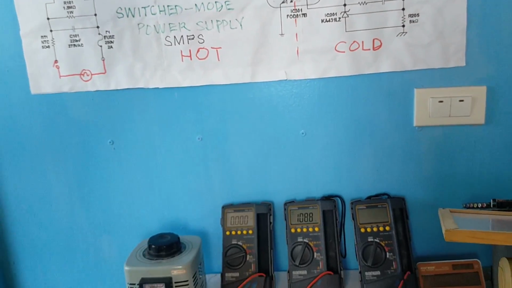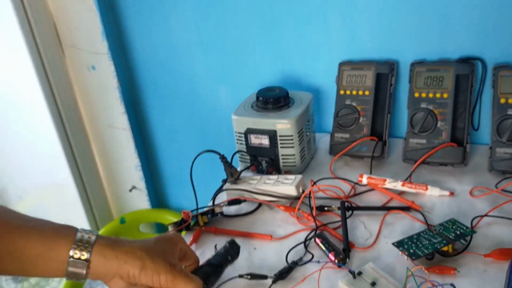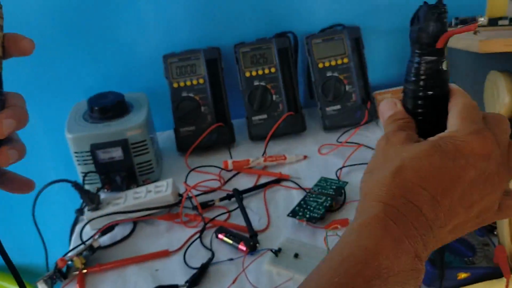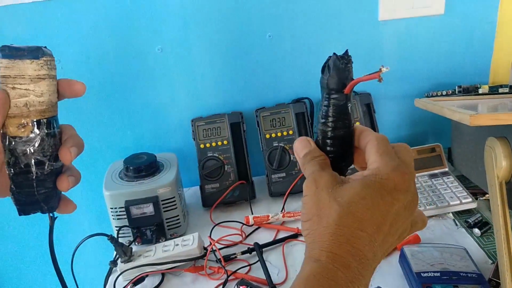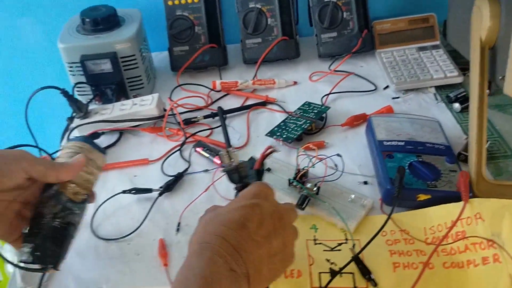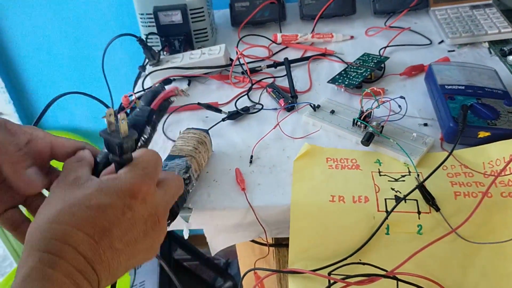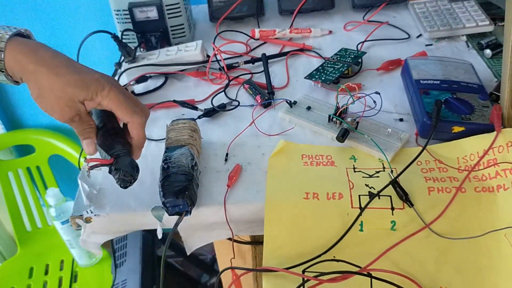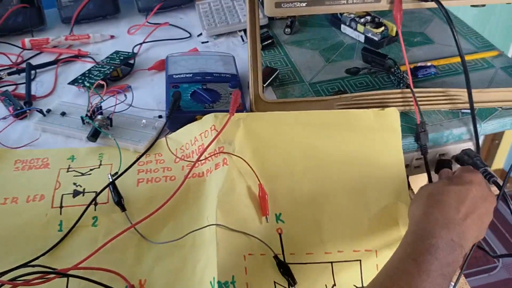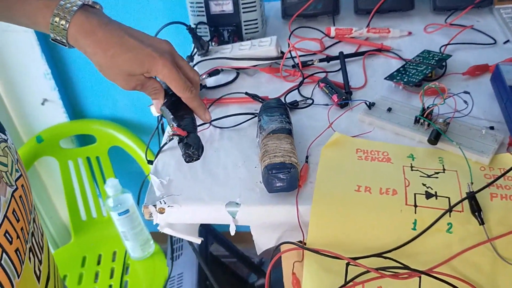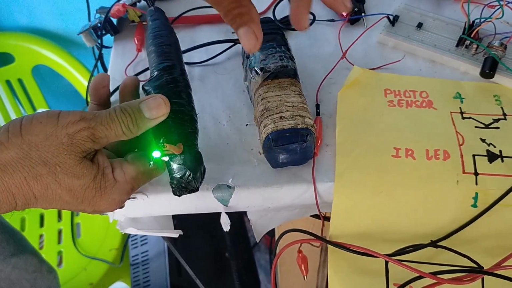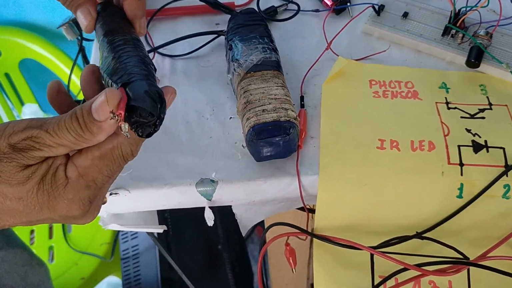Okay, try to observe this one here. There are two coils here, primary and secondary coils, which are not physically connected. But, okay, observe the light here. Once it is put closer to the primary here, it gives light.